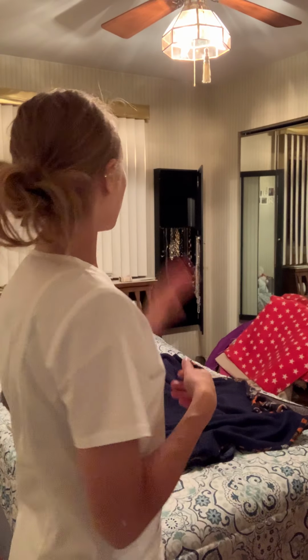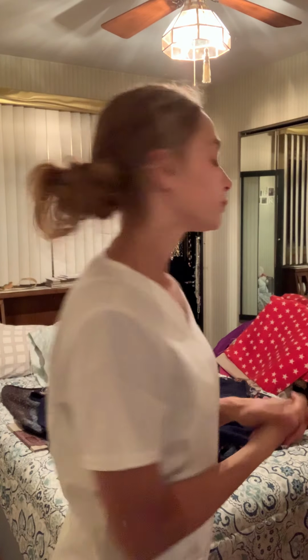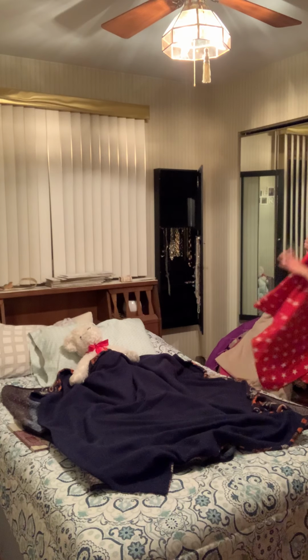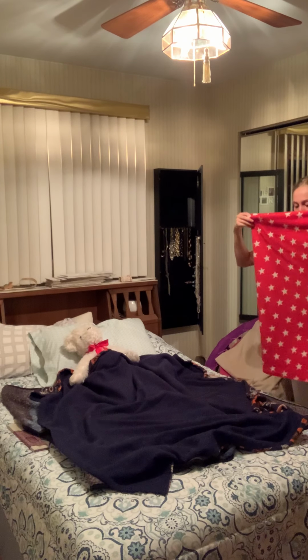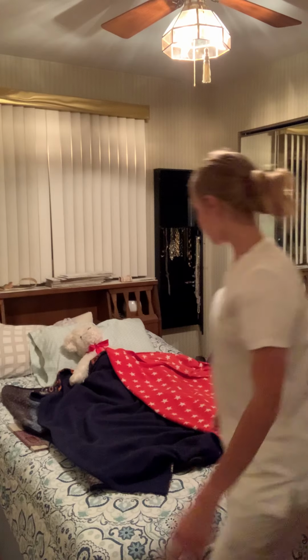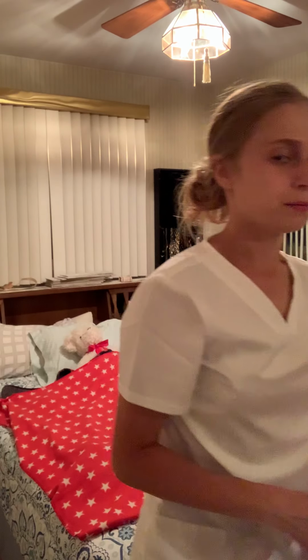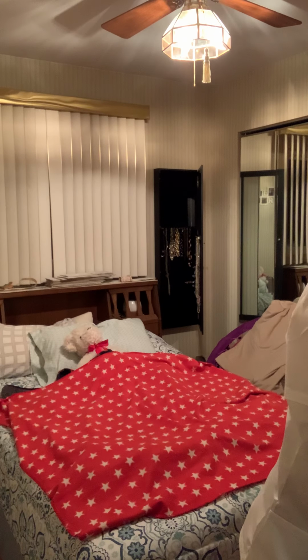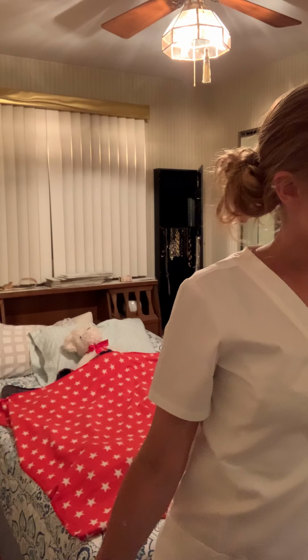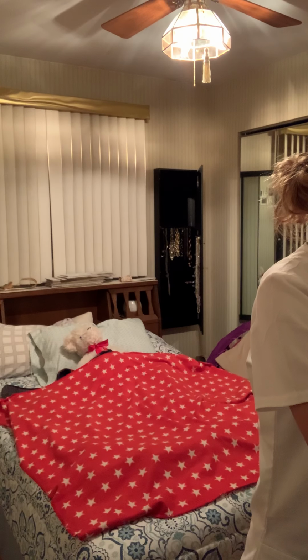Now we are going to get the blanket and unfold it. So we're unfolding the blanket. And then also just make sure the crease is in the middle, and it covers the person. The upper hem should be 6 to 8 inches from top of the mattress.